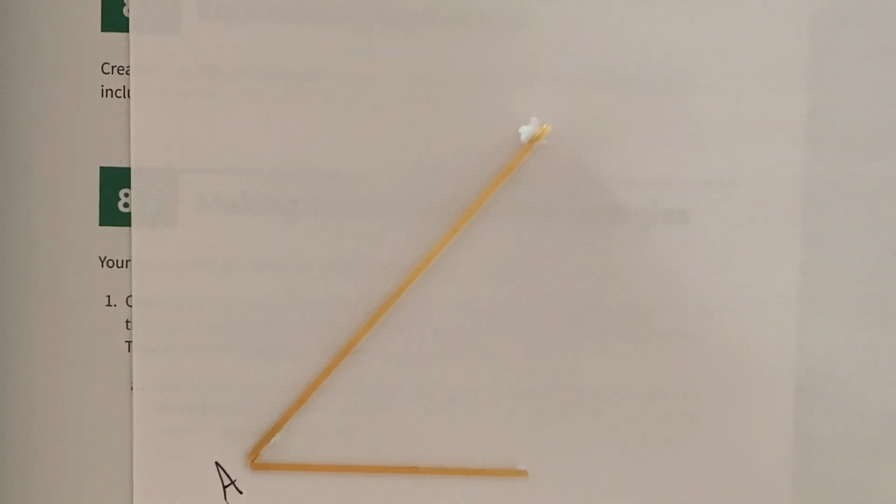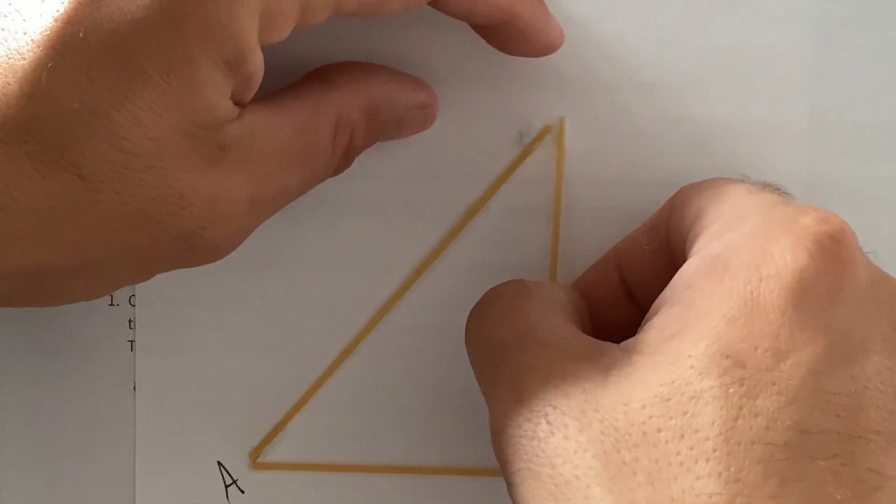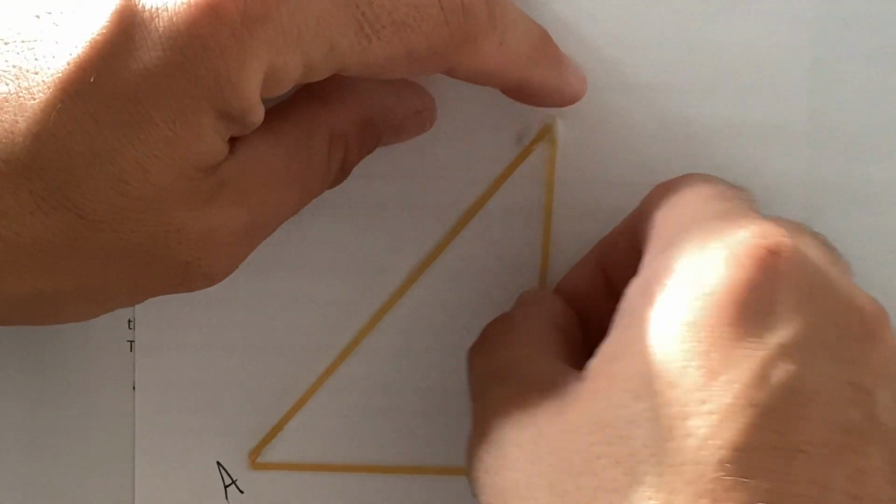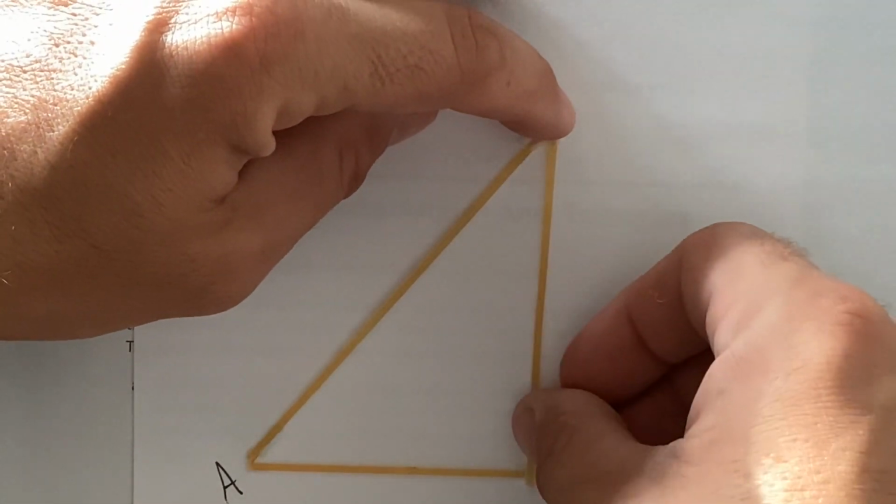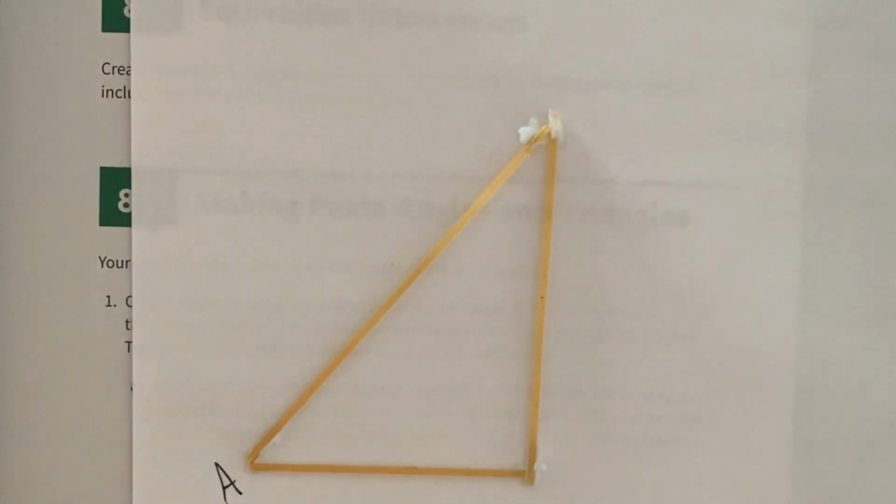All right, once you make your triangle, what else were the directions? Measure every side. So everybody's triangle is going to be different, even though you have angle A there.